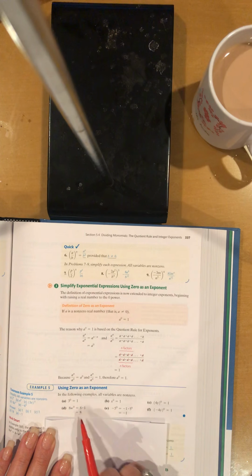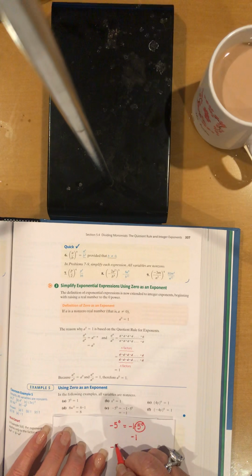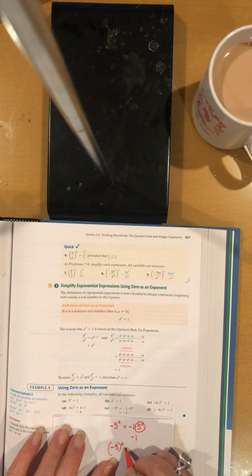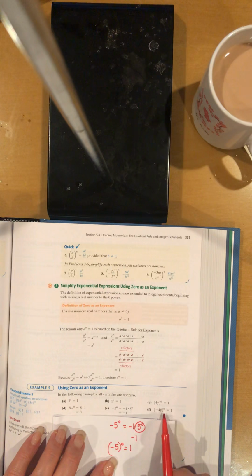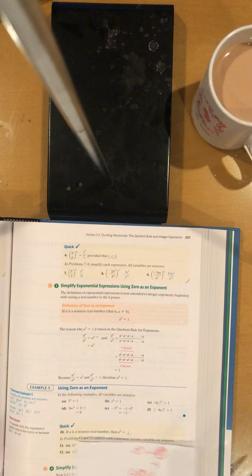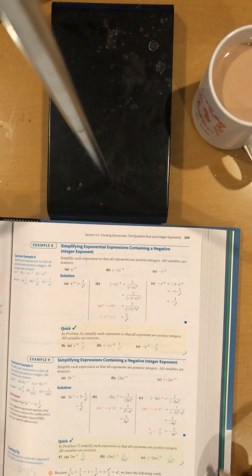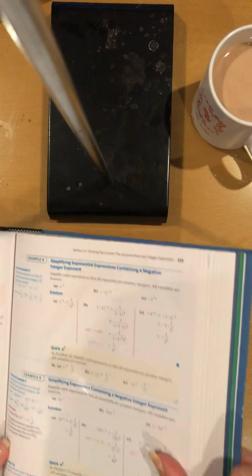Again, negative 5, anything to the 0 power is 1. Oh, actually, this one, I'm sorry. This one is different because it's negative 5 to the 0 power. This is really negative 1 times 5 to the 0 power. So this is equal to 1, and then 1 times negative 1 is negative 1. Now, if it were negative 5 to the 0 power, that is equal to 1. So that's tricky. And for F, the whole thing is raised to the 0 power, so that's 1. Okay? Next example.